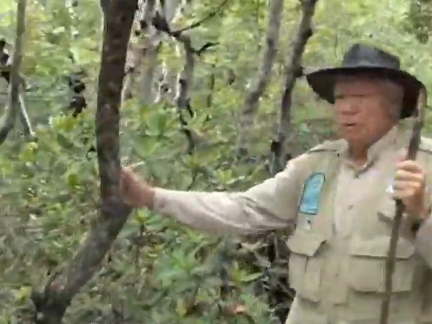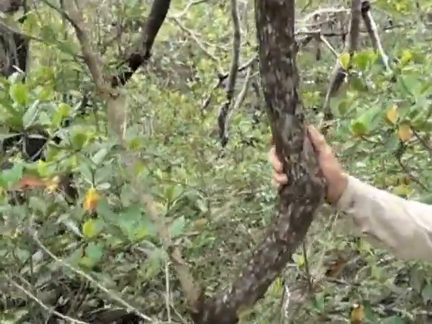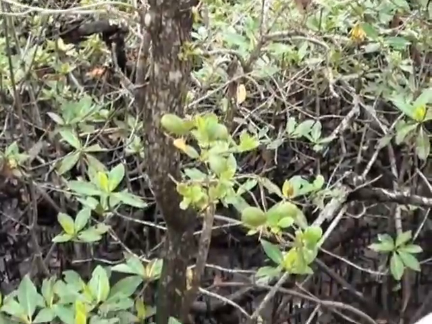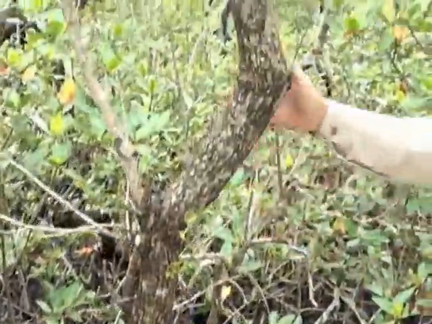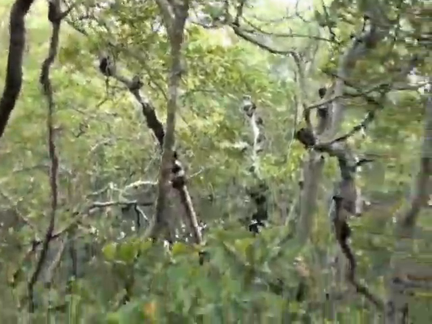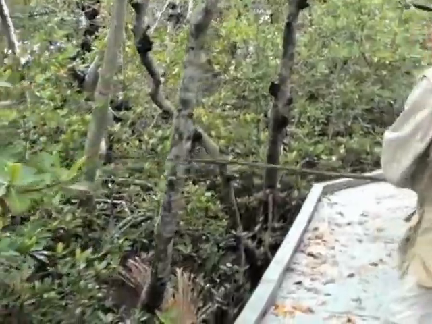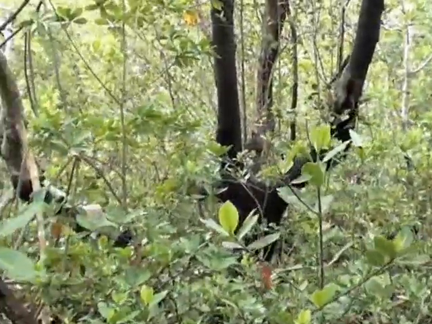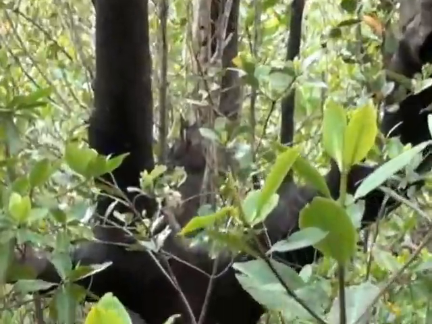Here is a white mangrove right here. As you can see, it is not quite white, but when it's younger, it's much more gray. Over here, in the distance, that big tree over there, it's entirely black. That's a black mangrove. That's the tallest tree in here.